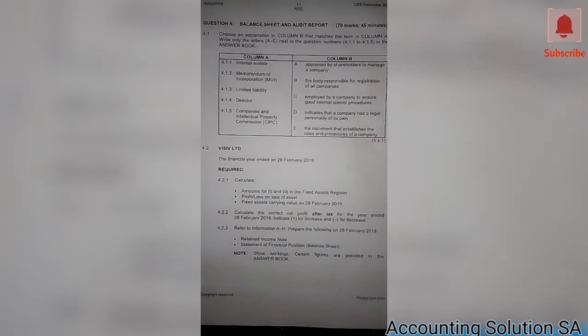Then question 4.1, they said we have to match column A with column B. If you check on column A, they give us 4.1.1 until 4.1.5. Okay, let's start with 4.1.1. They said internal auditor, we have to match it with column B.